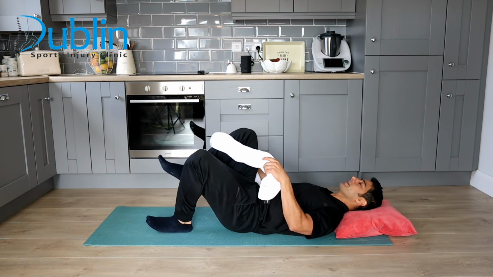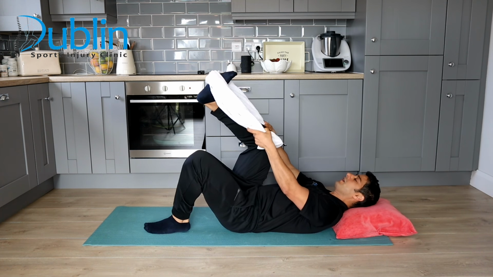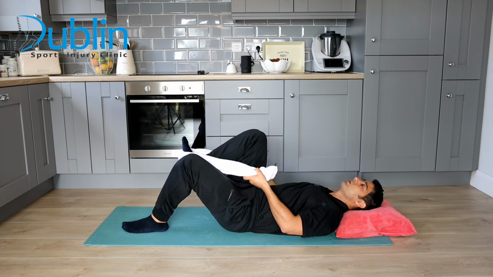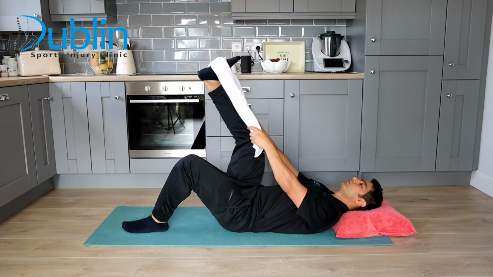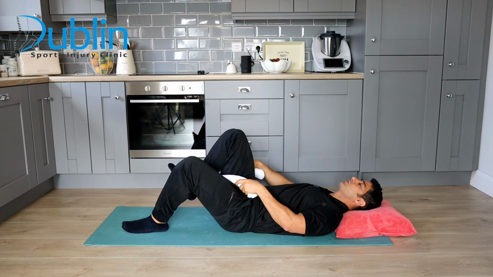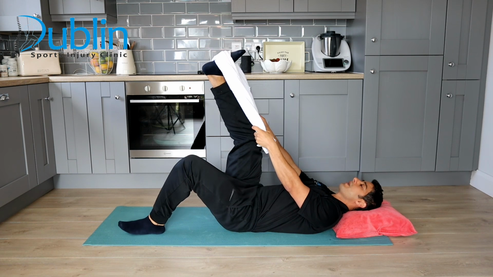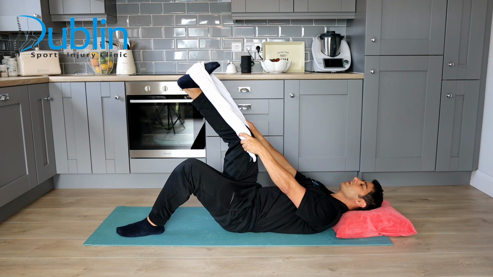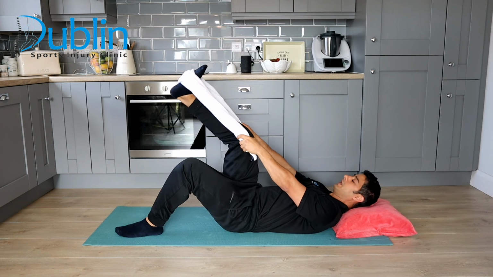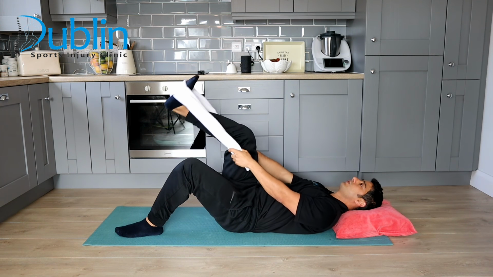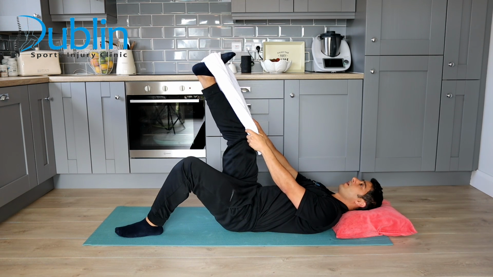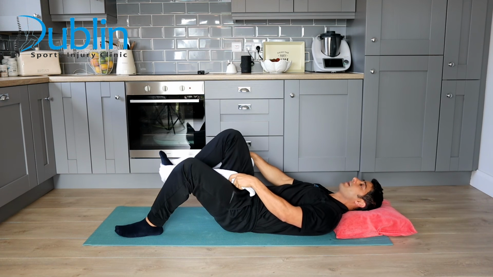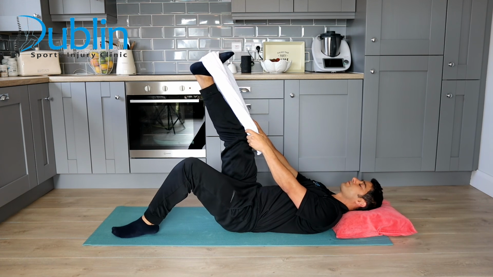You're going to lie on your back and wrap the towel around your foot. And what we're trying to do is create that movement, which means you're going to go down and come back up. Slowly down and come back up. You might not be comfortable going all the way up initially, but what we're trying to do is create that movement. Hold it there for 5 to 10 seconds, slowly back down and back up again.